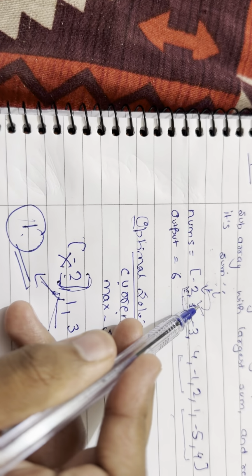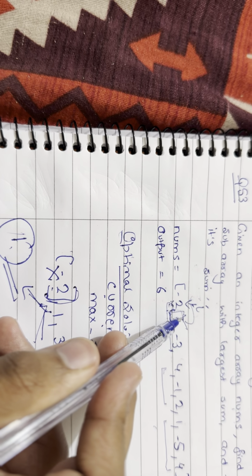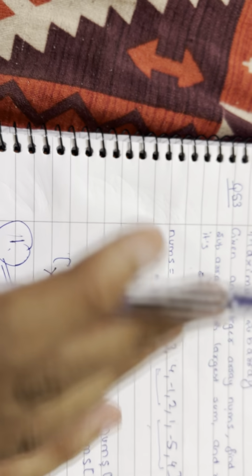Here we have to go for 1, so 1 is greater, and we skip the -2.